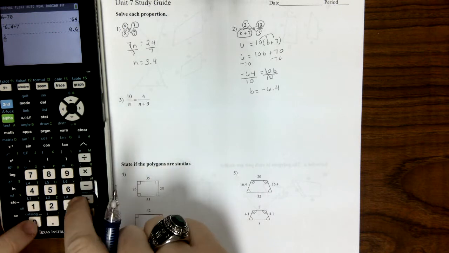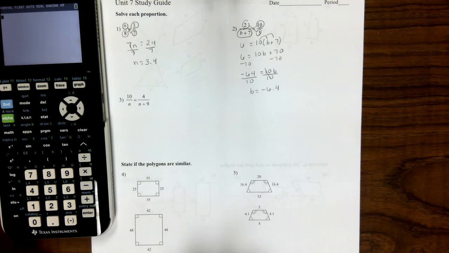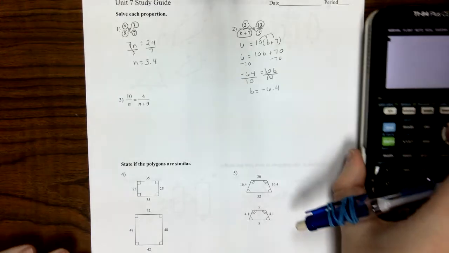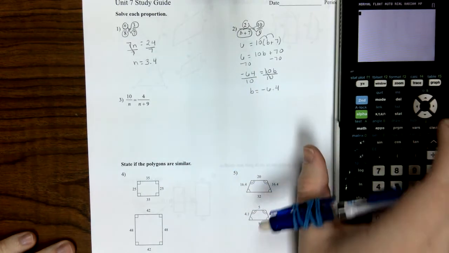I'm just checking something real quick. Yep, that's right. Okay. I didn't trust the answer I got, so I had to double check. Can't figure it out with my calculator.